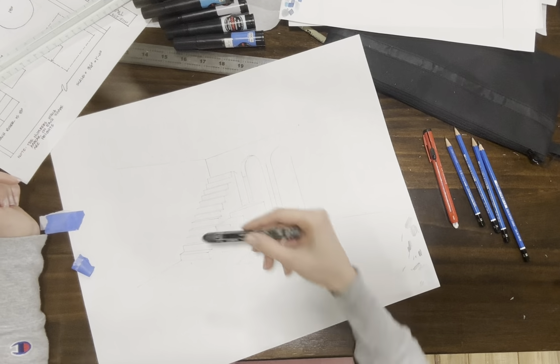Accept my apologies. The problem that I have is that sometimes I'm not multitasking very well. So this part is still for the staircase here. Here's darker. I simply change the pressure of my hand.